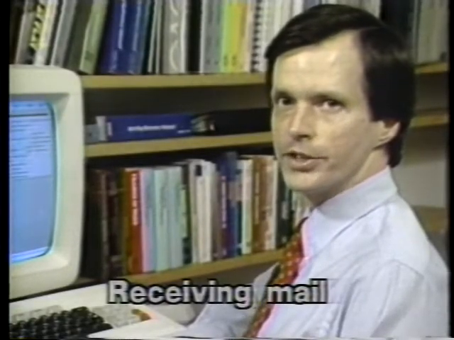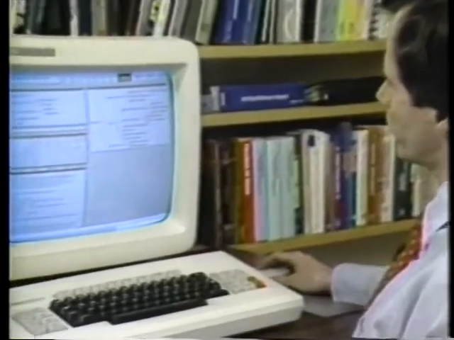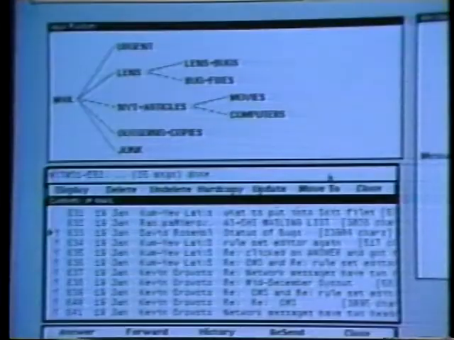We've seen how to compose messages and how to specify rules for processing them. Now let's look at what happens when I'm ready to get my mail. I simply click Get Mail at the top of the screen. As you can see, I had 25 new messages waiting for me.